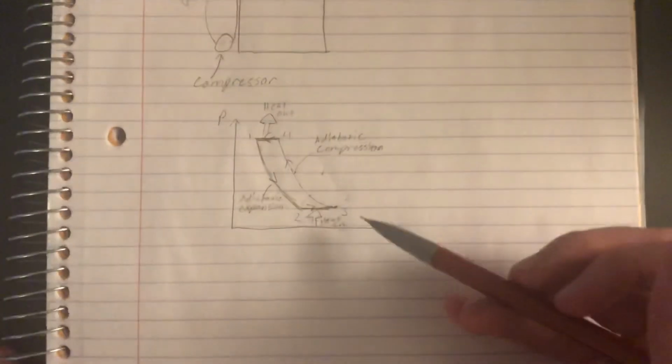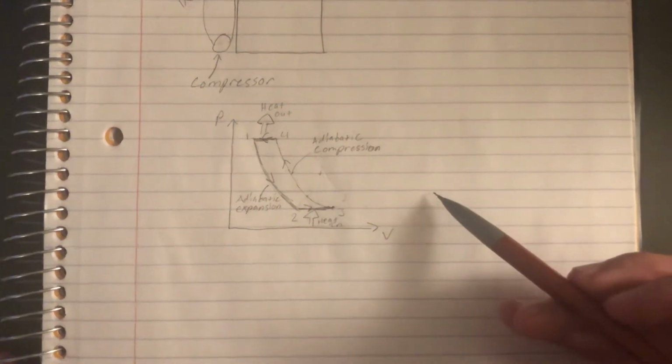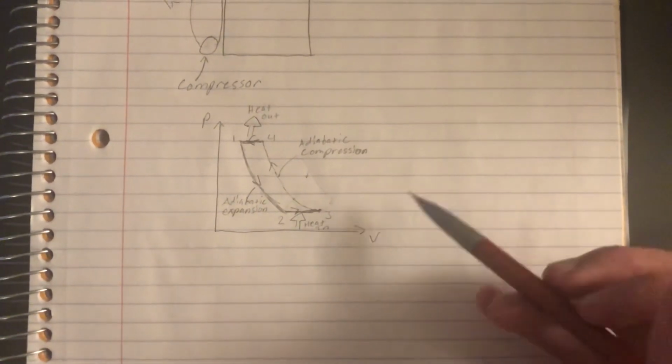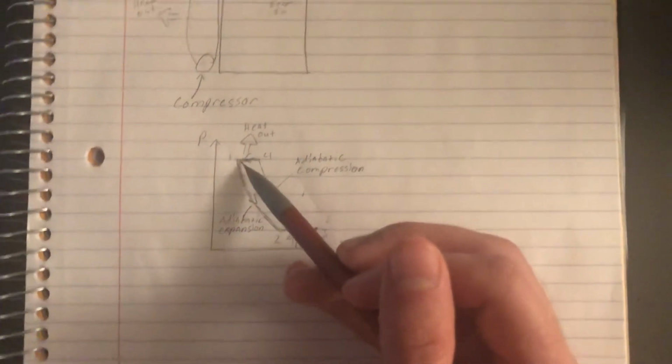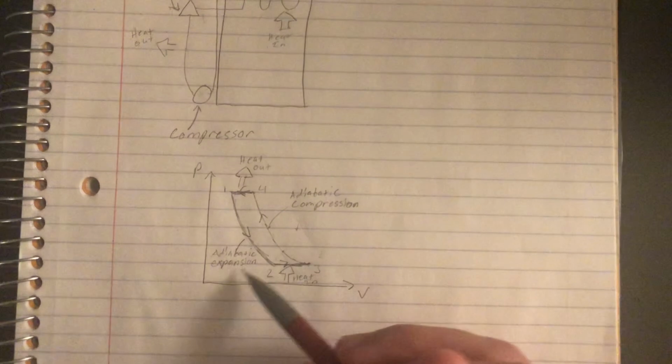So here's what our system looks like in a pressure versus volume diagram, which we may be a little bit more comfortable seeing because this is more so what we see in the book. This is our expansion valve right here, point one. And this is flowing this way in an adiabatic expansion to point two.